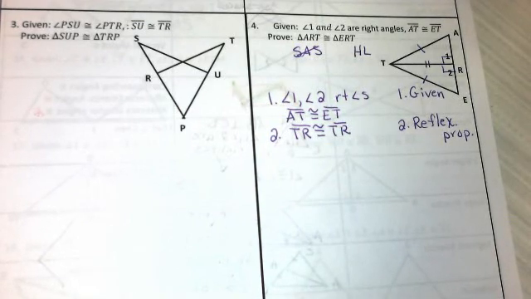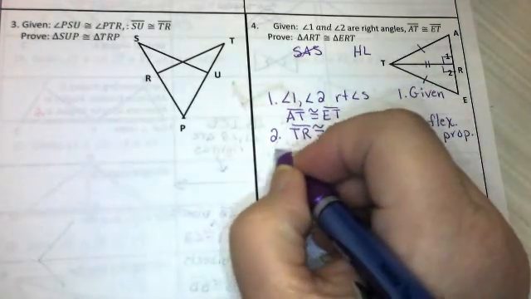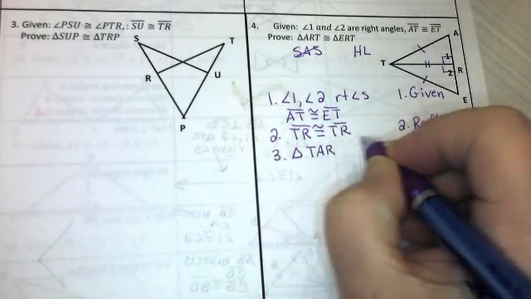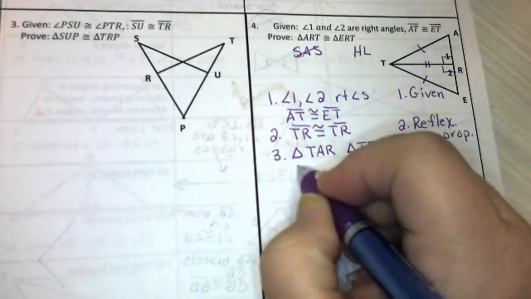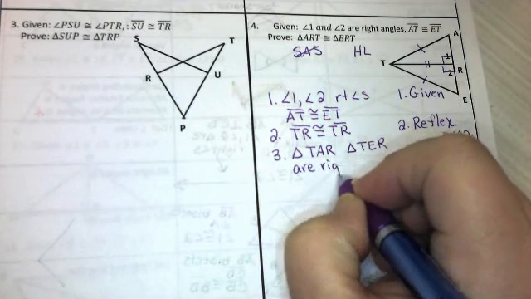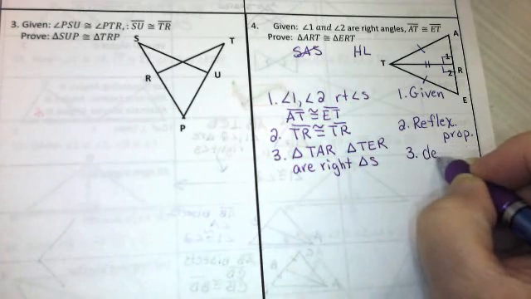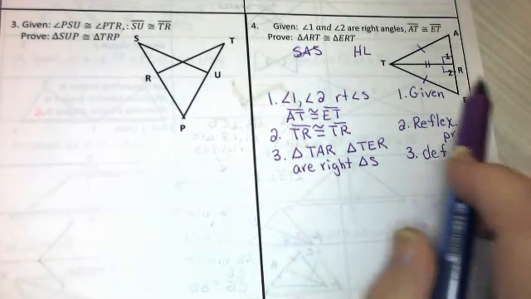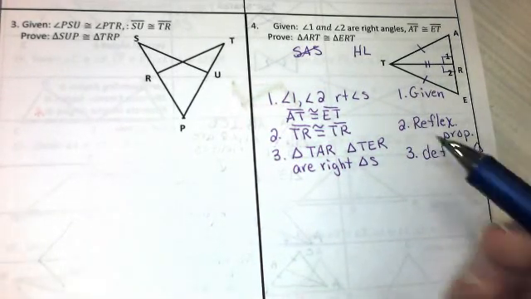One of the requirements for HL was you have to have right triangles. So somewhere in my proof I have to actually say that triangle TAR and triangle TER are right triangles. And for that, that's the definition of a right triangle. If a triangle has one right angle, it's a right triangle. So we've done our things.